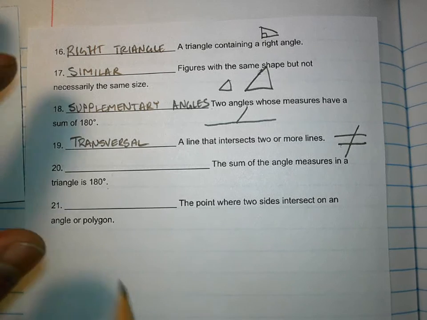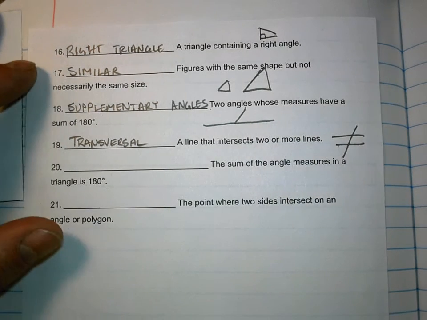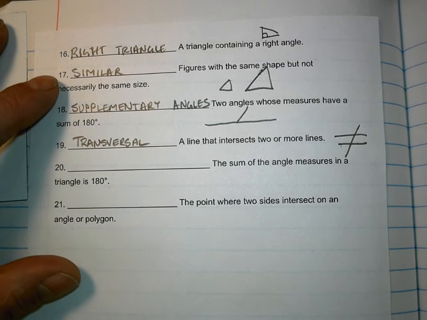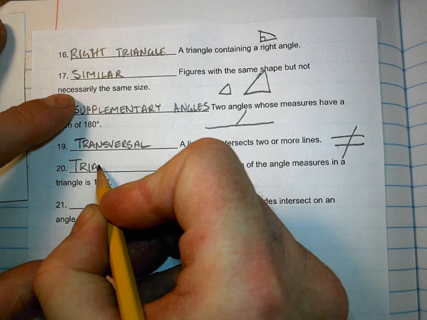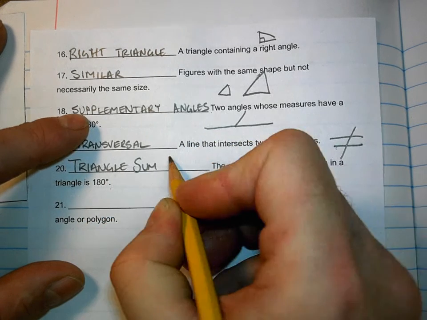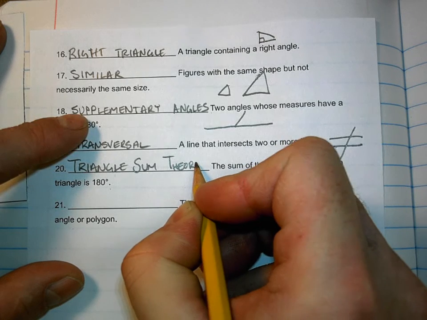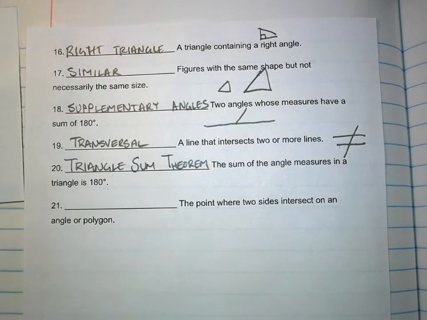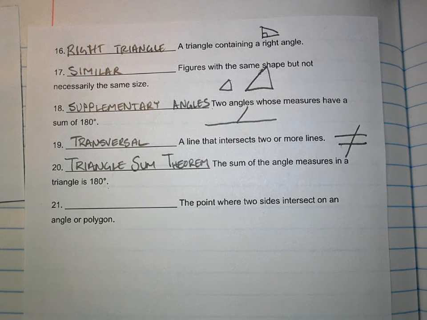The sum of the angle measures in a triangle is 180 degrees. It's called the Triangle Sum Theorem. That sounds smart. Somewhere way back, somebody said, hey, in a triangle, the three angles equal 180 degrees.